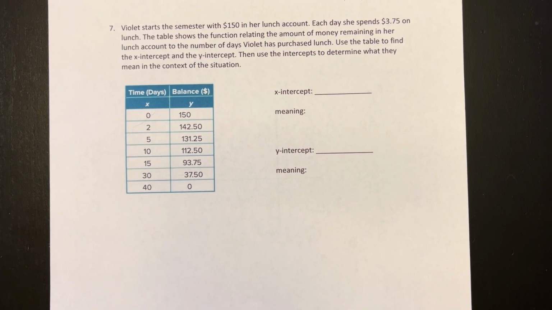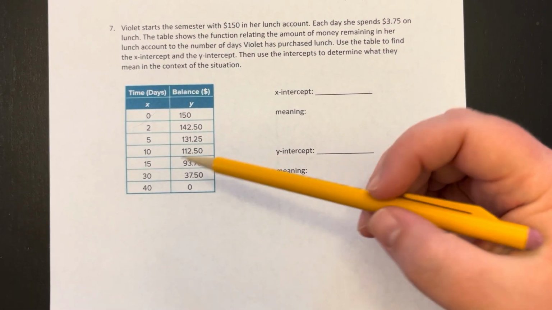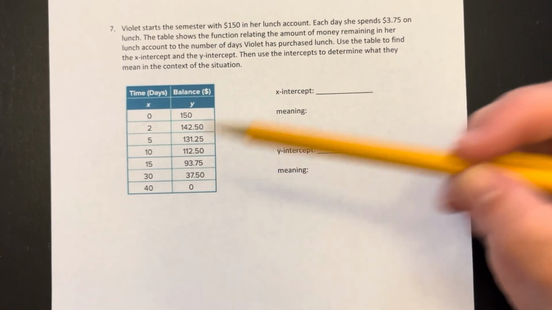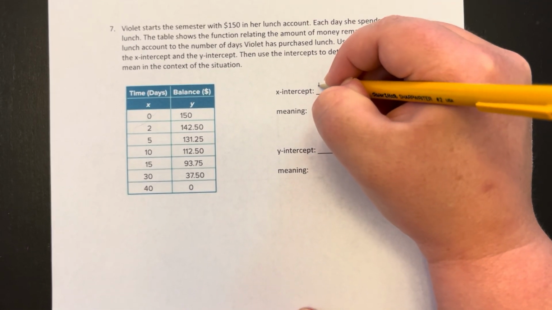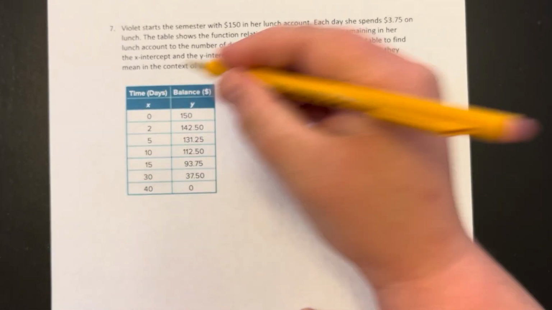Okay, so for a table, you need to understand that an X-intercept is going to lie on the X-axis, and therefore, no matter where you are, the Y value on the X-axis is going to be 0. So that means my X-intercept is whatever X is when Y is 0. And according to the table, X is 40 when Y is 0. So that means my X-intercept is 40 days.